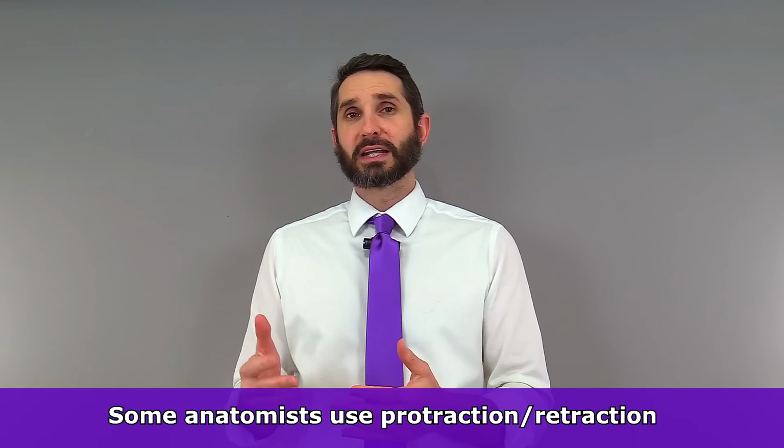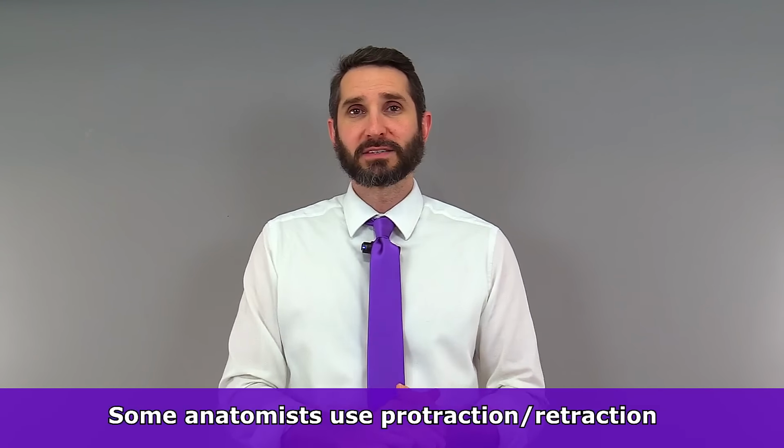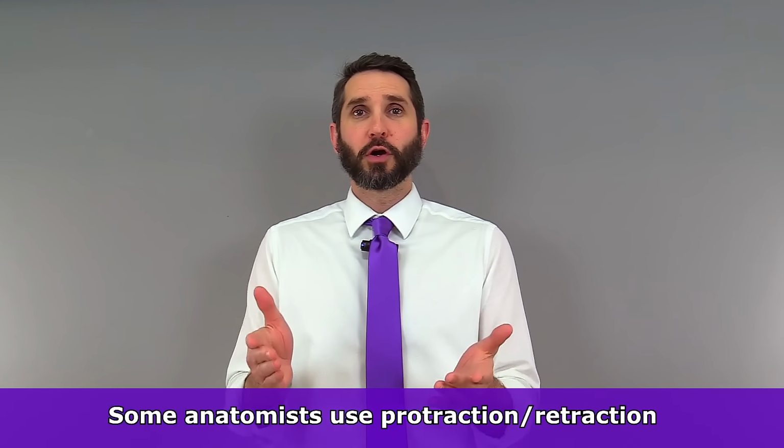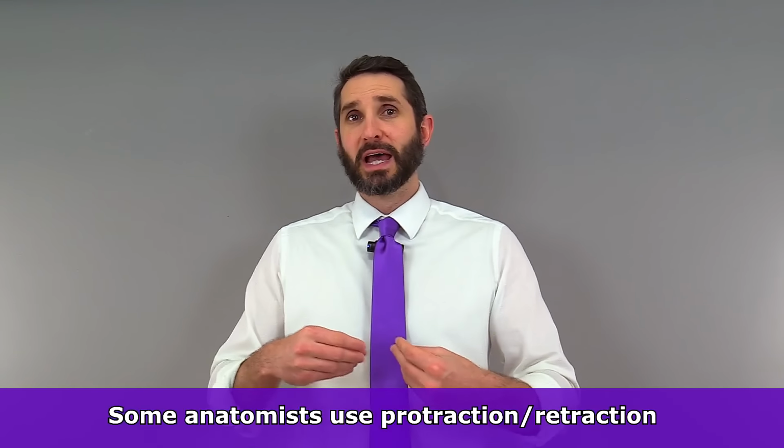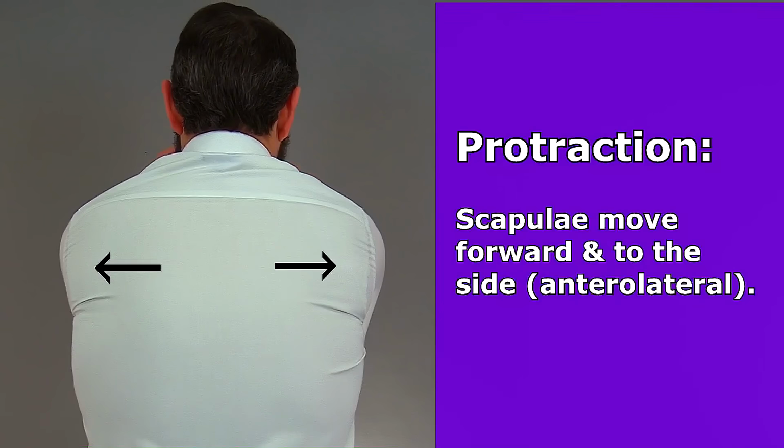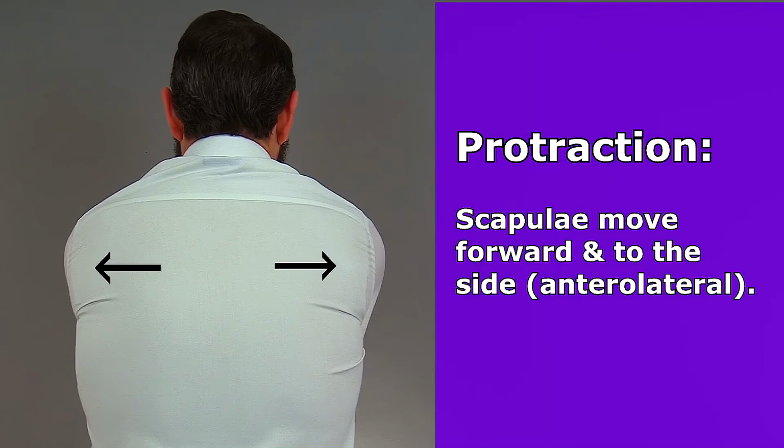Now, some anatomists will refer to that forward and backward motion of the mandible as protraction and retraction, just like I discussed with the shoulder blades in my last video. However, some prefer to use protraction and retraction only when describing the shoulder blades because it's a combined movement. For example, protraction is an anterolateral movement, whereas protrusion and retrusion are more anterior and posterior movements. And then finally, we have excursion, which is a side-to-side movement of the mandible.